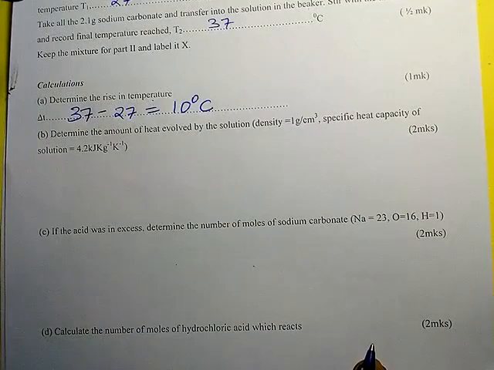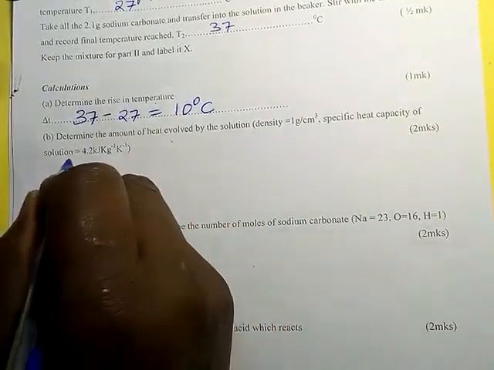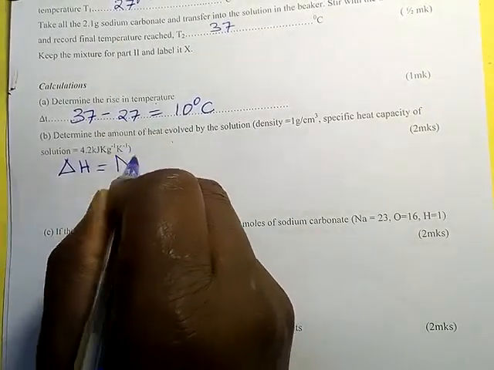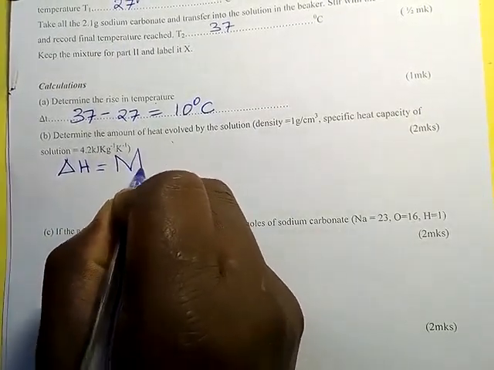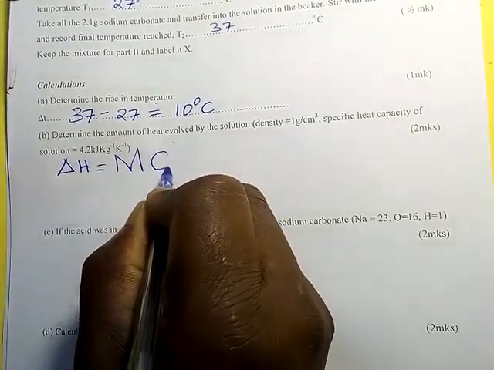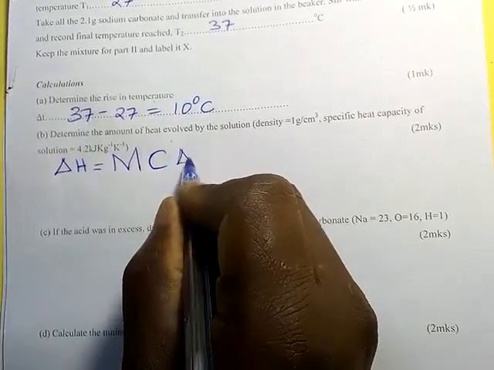Density is equal to 1 gram. Specific heat capacity is equal to that one. So heat change. How do you calculate the heat change? Heat change is equal to mass, which mass? Mass of the solution that was used, times specific heat capacity, and then times temperature change.